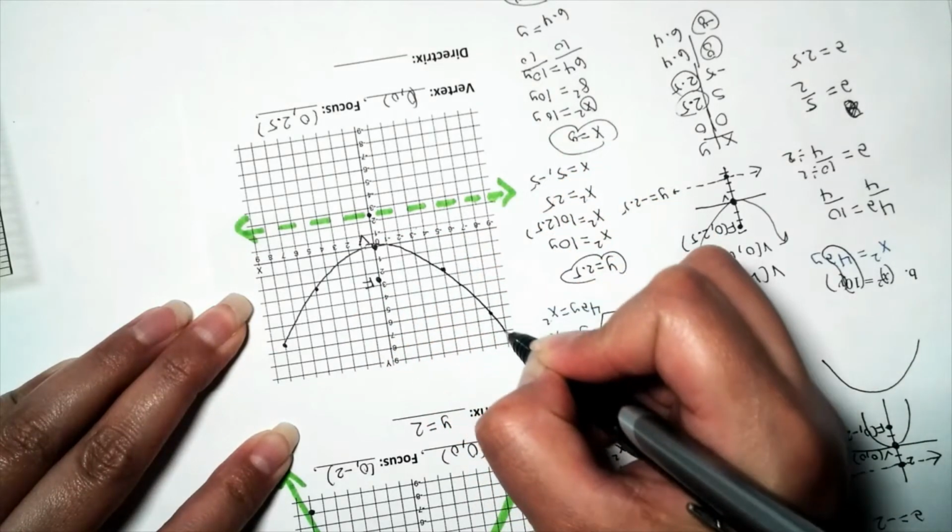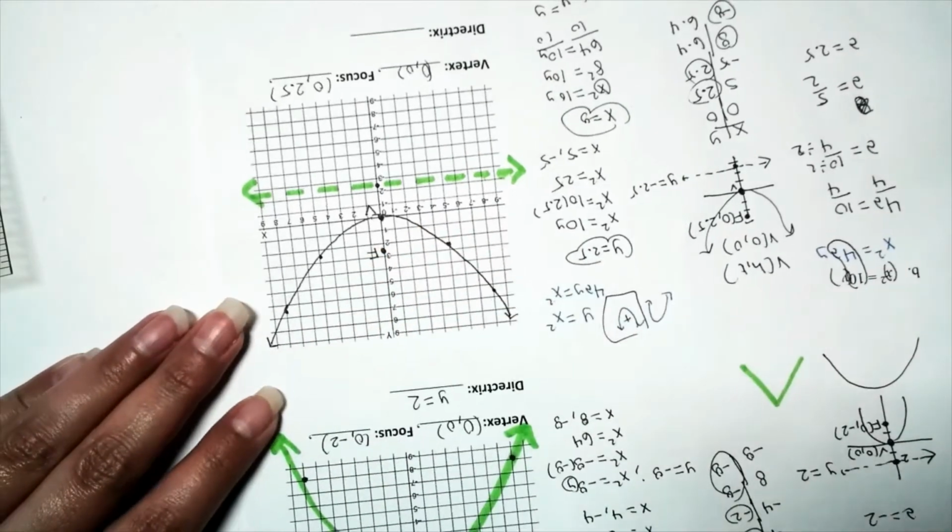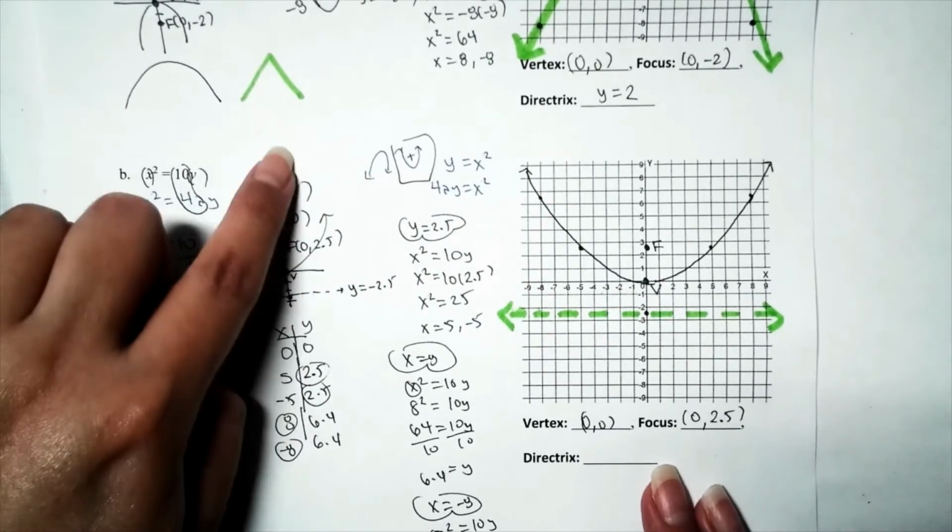I should have like music in the background while I do my graphs, but this takes my concentration. So I think it's pretty neat. Nice smooth curve. It's not V-shaped, look.